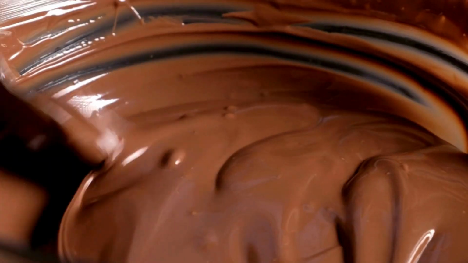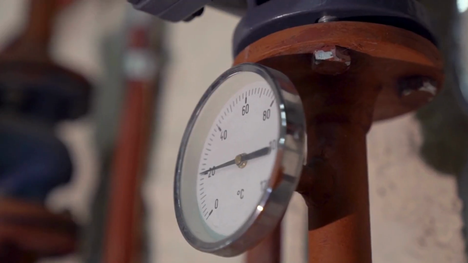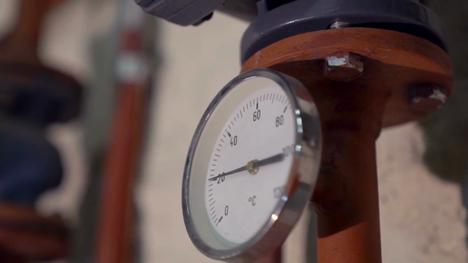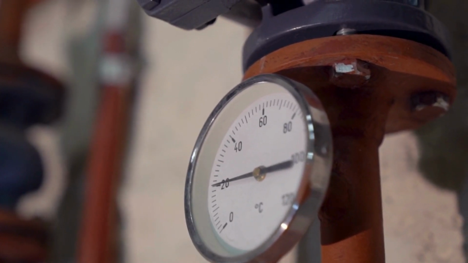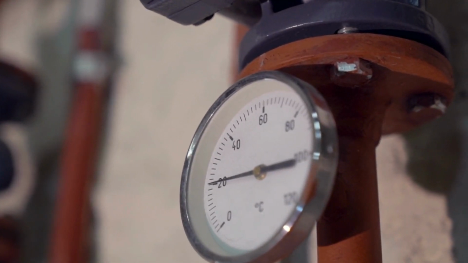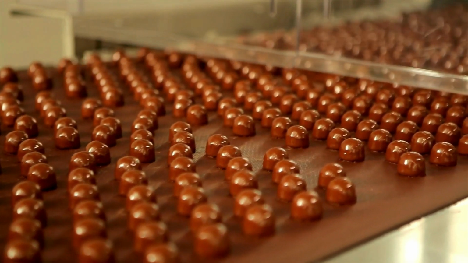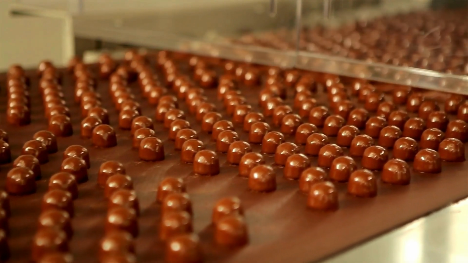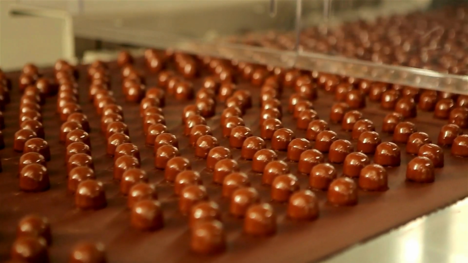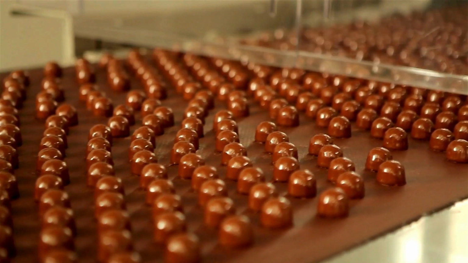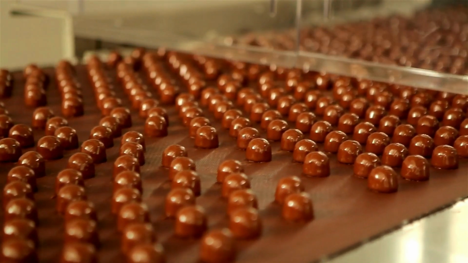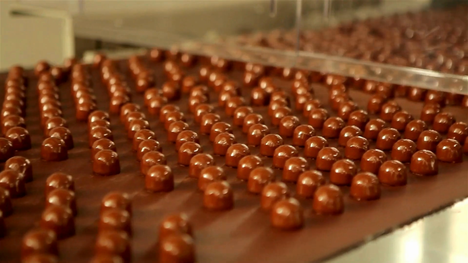Then there is the tempering step, where the chocolate is carefully cooled and heated to specific temperatures to form stable cocoa butter crystals. This ensures that the chocolate has a shiny appearance, a smooth texture, and a snap when broken. Proper tempering also prevents the chocolate from developing a whitish coating, or fat bloom, over time.